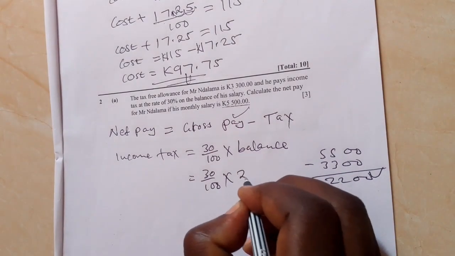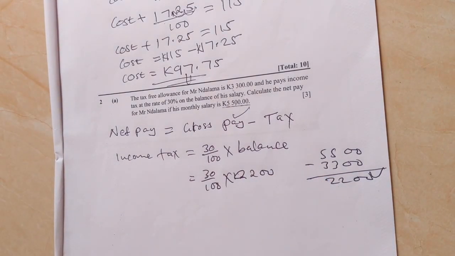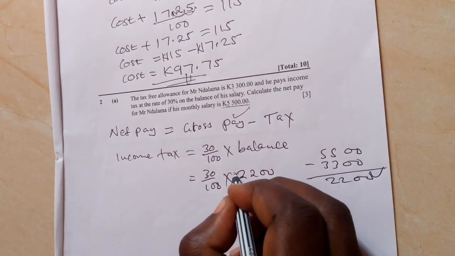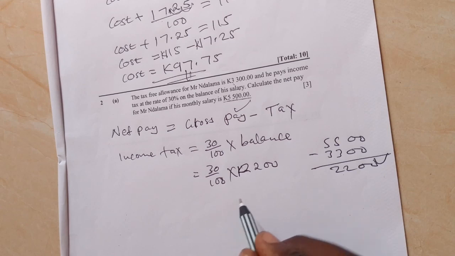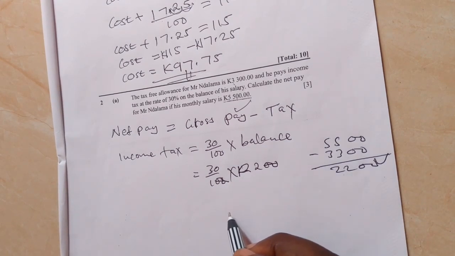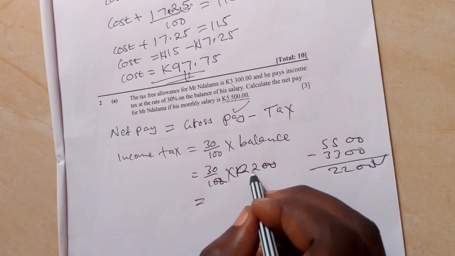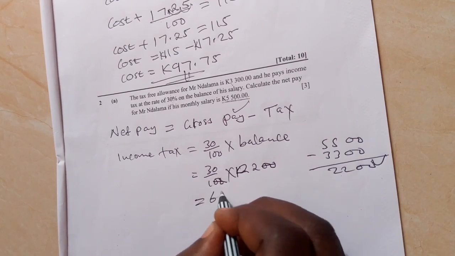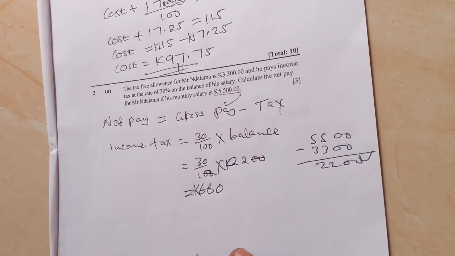Your balance is 2,200 kwacha. Okay, so from here you can cancel using 100 here. So your income tax therefore is going to be 22 times 3, that is 66, plus this 0. So this is your income tax.